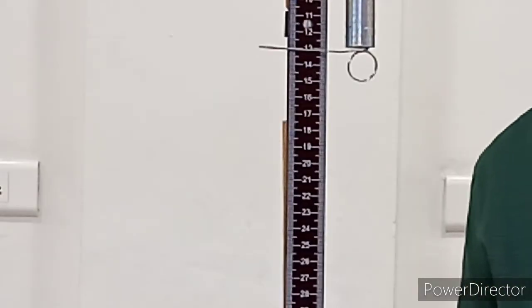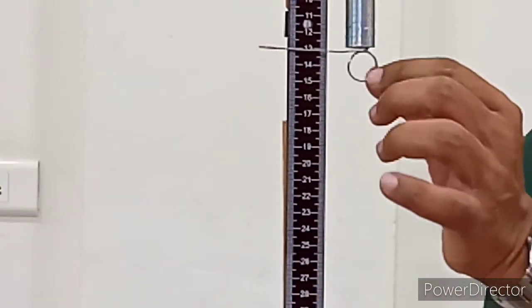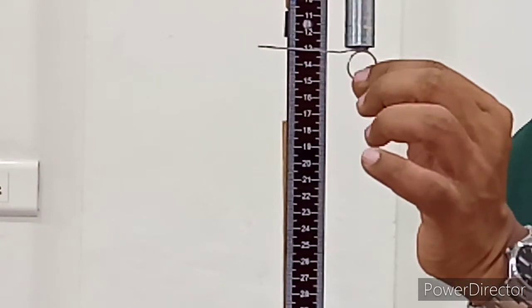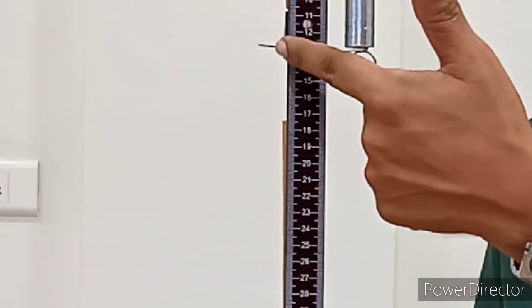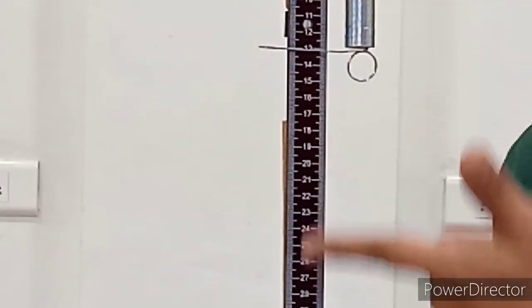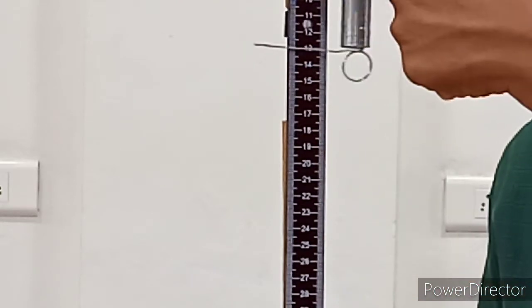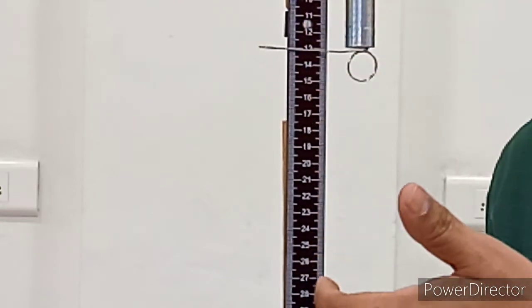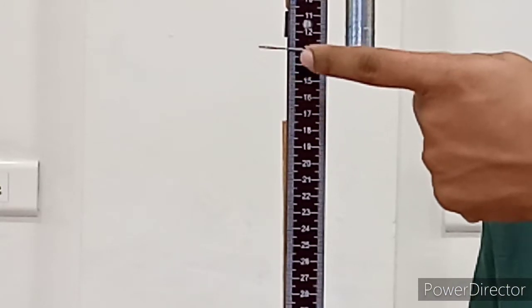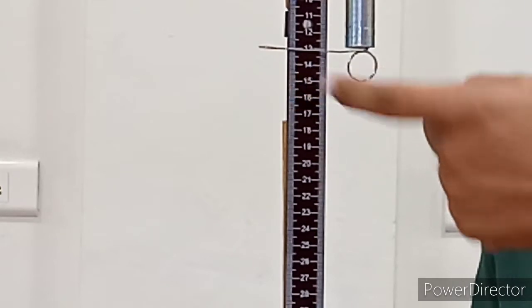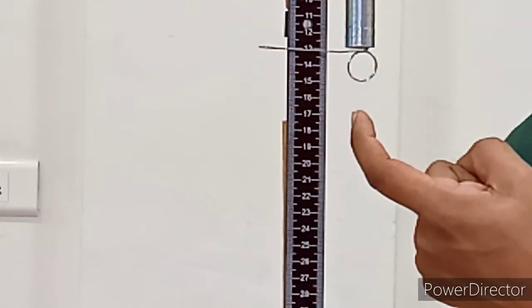Are you ready? Okay students, welcome back. Now I am going to perform the experiment using the helical spring. You can see that the helical spring is attached from a vertical support. The bottom end of the spring is provided with a pointer here. This pointer is going to slide over a vertical scale which is calibrated in centimeter as well as millimeter. Now the initial reading of the pointer is 13.2 centimeter. There is no load attached to the bottom of the spring.